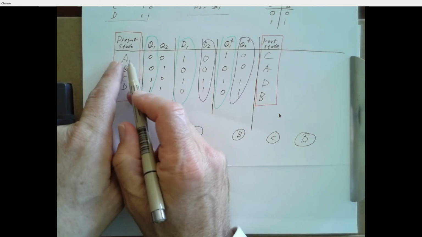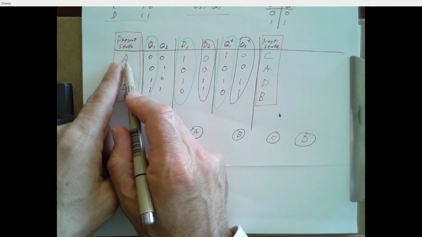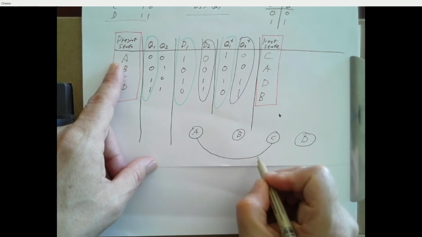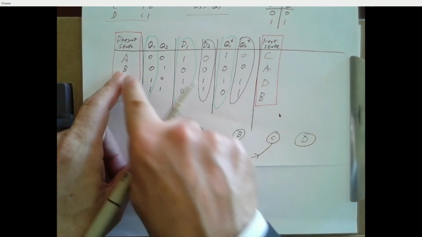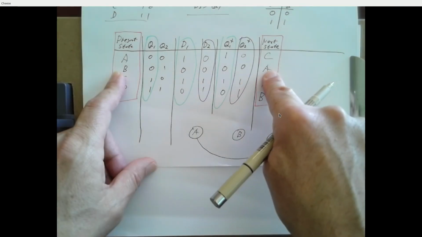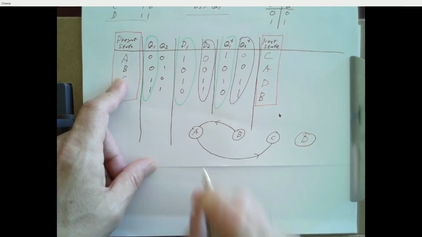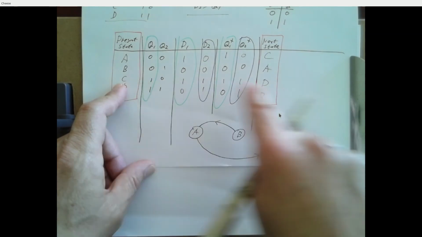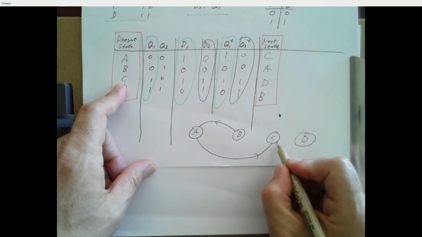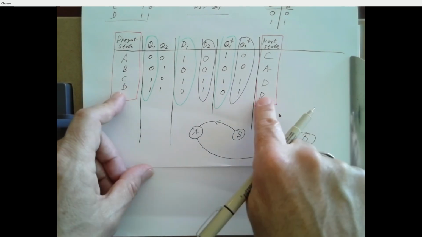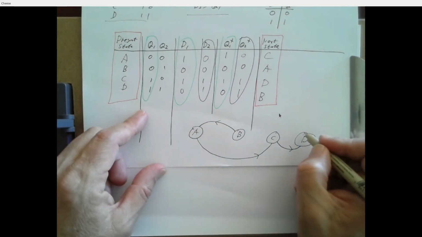And it's telling us if we're currently in state A, when the clock ticks, our new state is going to be C. If we're currently in state B and the clock ticks, our new state's going to be A. So we transition like that. If our current state's C, our new state's going to be D. And if our current state is D, our new state's going to be B.